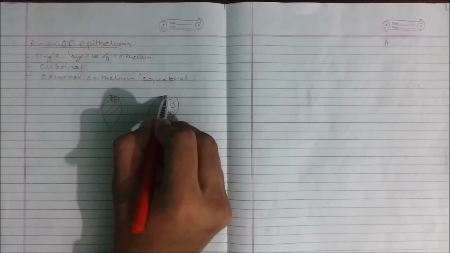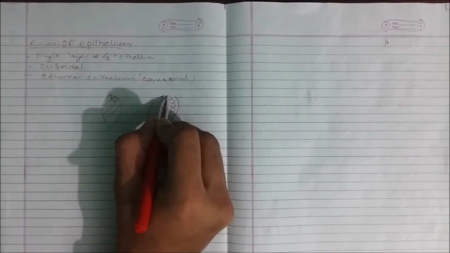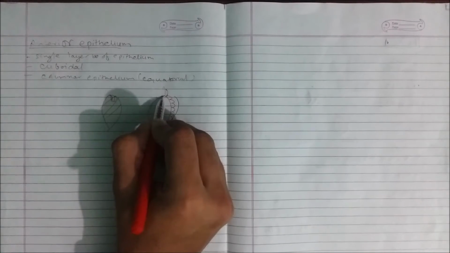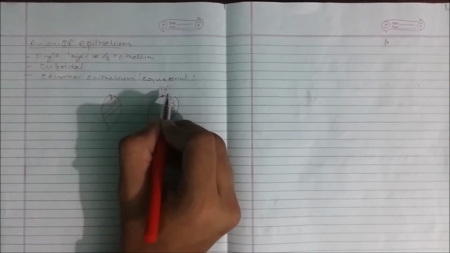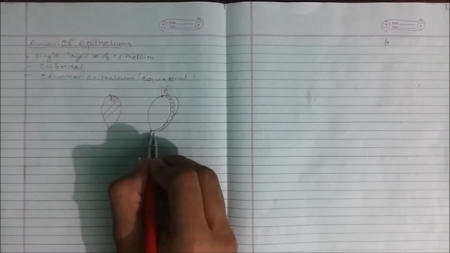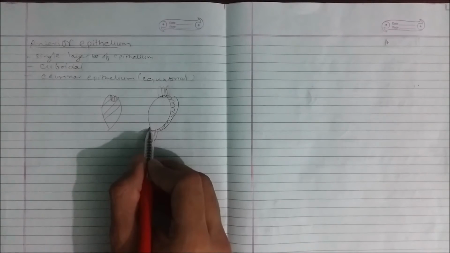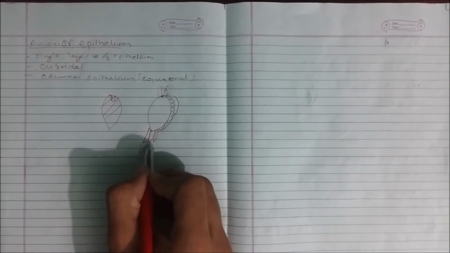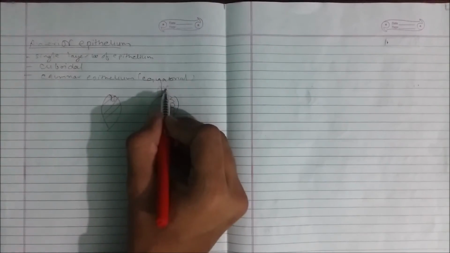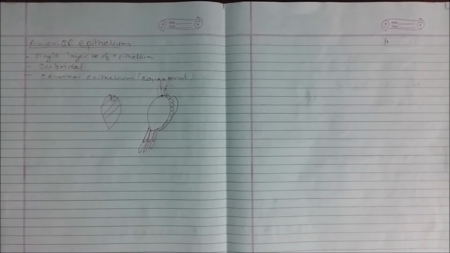But at the equatorial region, this becomes columnar, and this columnar epithelium in the equatorial region divides actively and elongates. See here, it is elongating. It will elongate even more. And they elongate to form the new lens fibers. And these lens fibers are formed throughout the life of a human being.